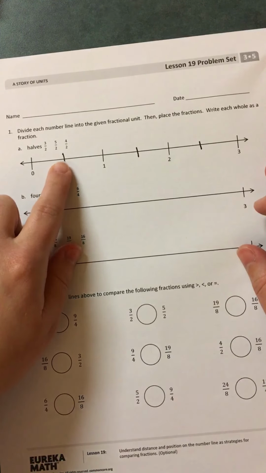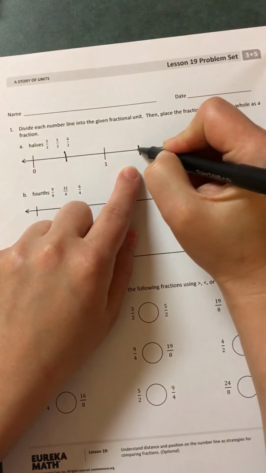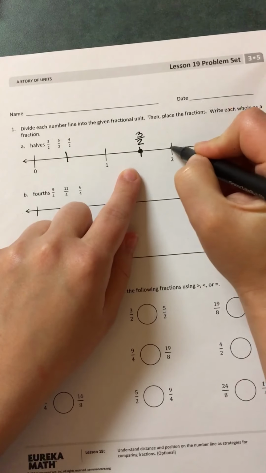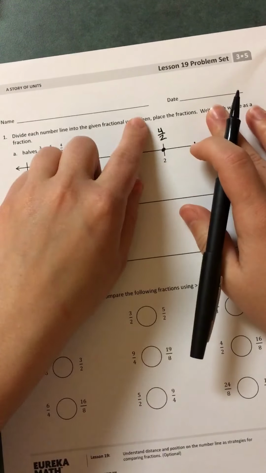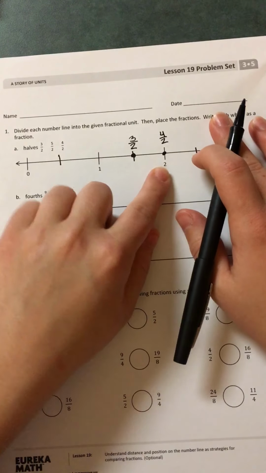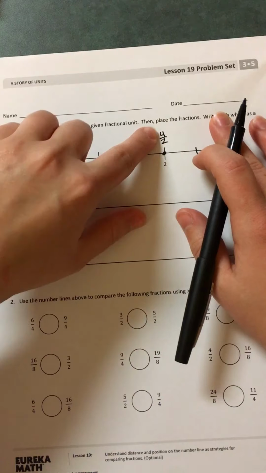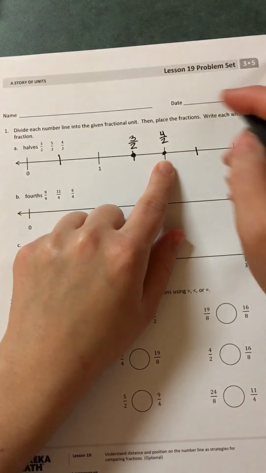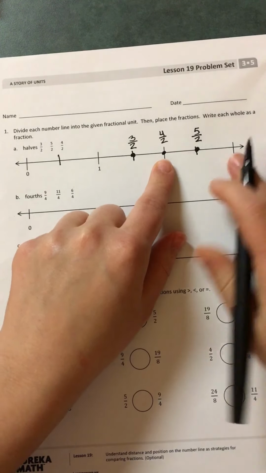0 halves, 1 half, 2 halves is at 1 whole, 3 halves is here, which is one of the fractions they want me to label. 4 halves is here, which is another fraction they want me to label, and 4 halves is equal to 2, because remember, 4 divided by 2 is 2, or 2 times 2 is 4. 4 over 2 is another way to write division. And then 5 halves is the last fraction they want me to label on this number line.